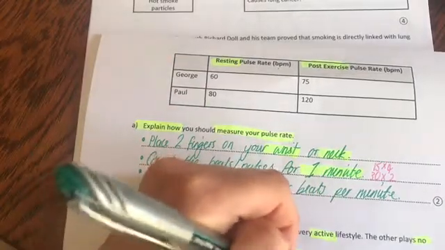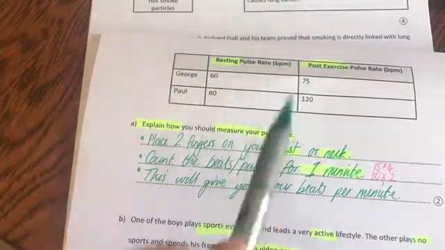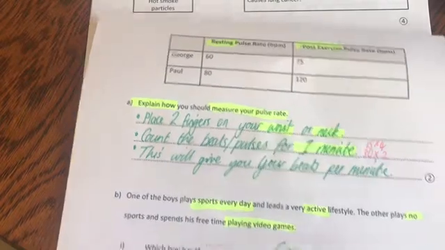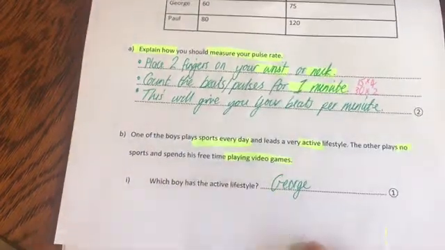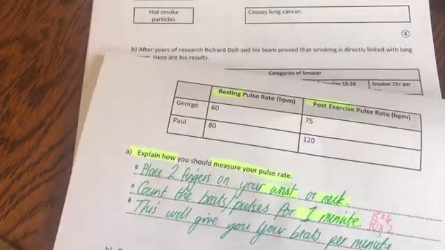It is George, because you work it out, you deduce that from the fact that his pulse rate is much lower than the other guy's pulse rate, okay? So George has the much more active lifestyle based on the table here.